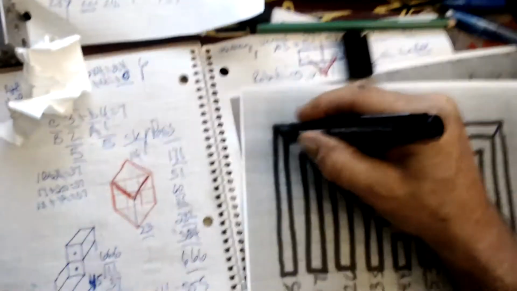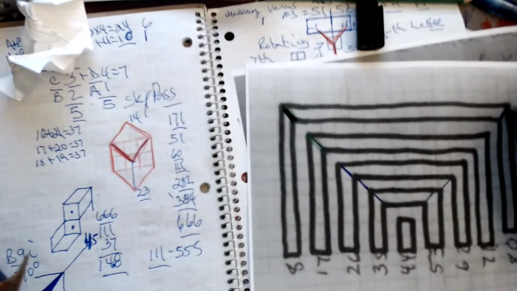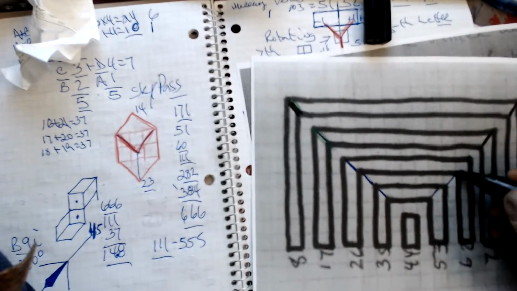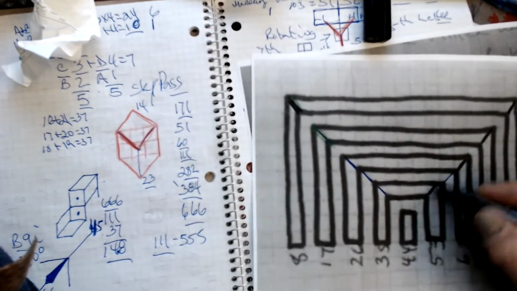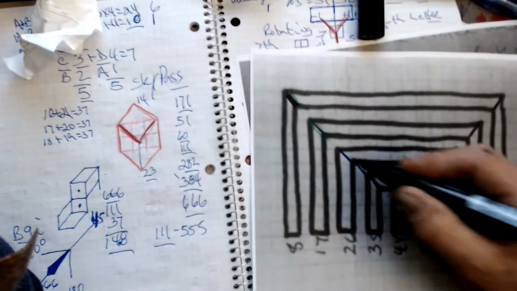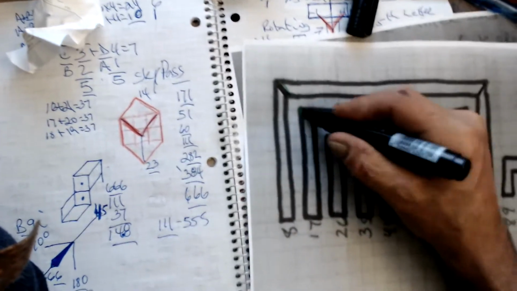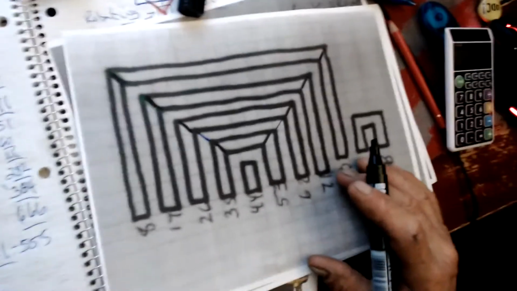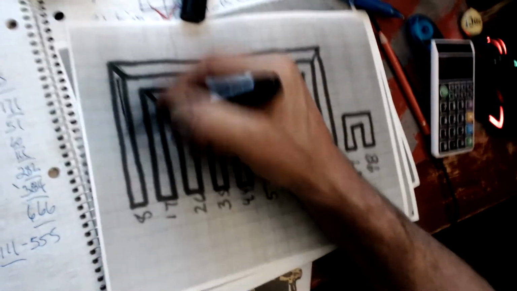So we're going to go there. And we're going to skip there. We're going to go here. We're going to skip there. We're going to go here. And skip there. We're going to go here. Skip there. Here. Skip there. Here. What does that look like? And then that means we can color these in. This one in.